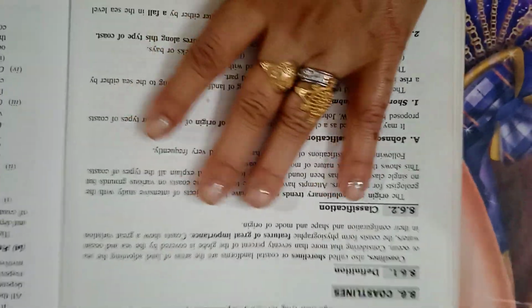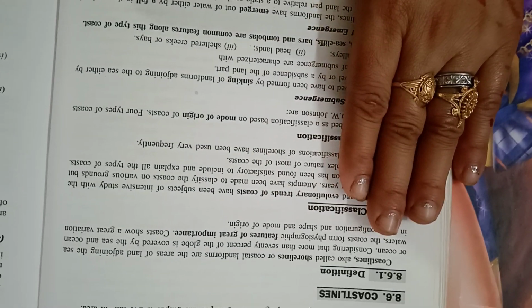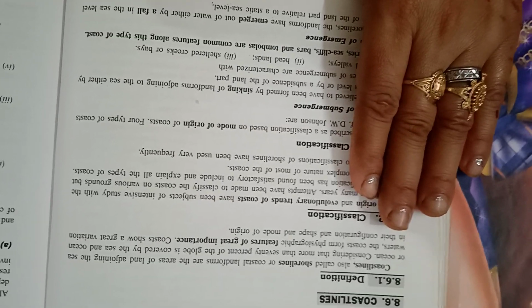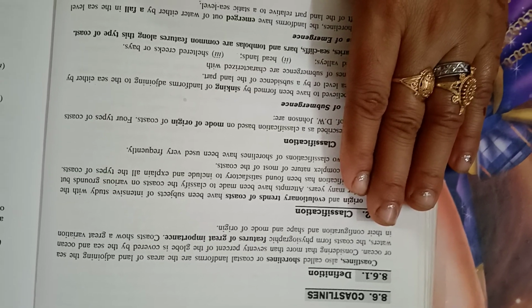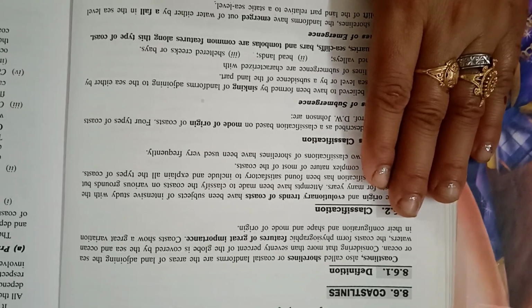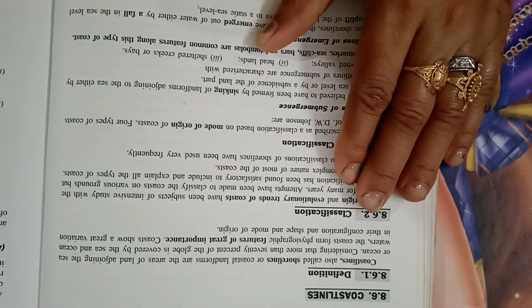Chapter number 8 is going on, physiographic features. So coastlines. Now the next topic is coastlines. Definition: coastlines, also called shorelines, are landforms, the areas of land adjoining the sea or oceans, and considering that more than 70% of the globe is covered by the sea and ocean waters, the coast forms physiographic features of great importance. There are great variations in their configuration, shapes and mode of origin.